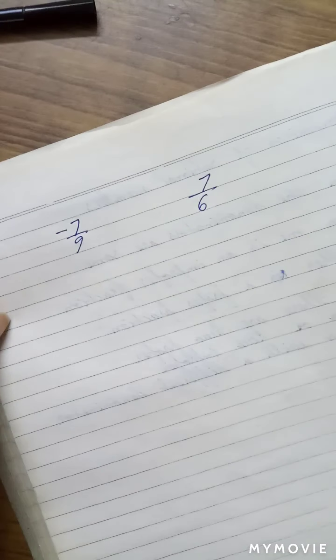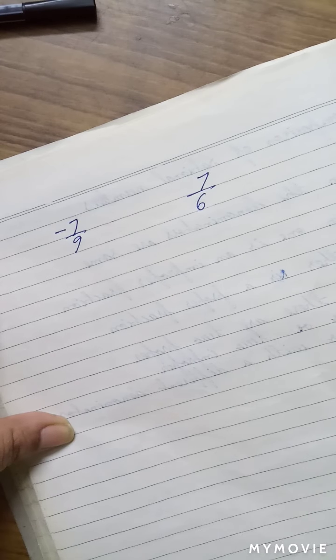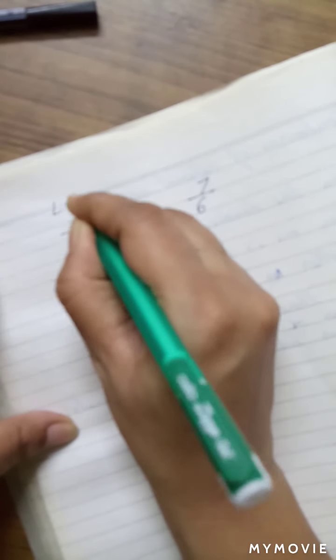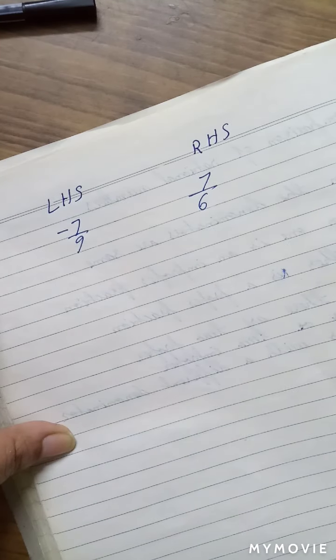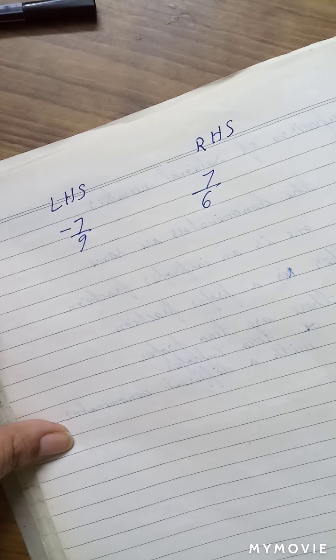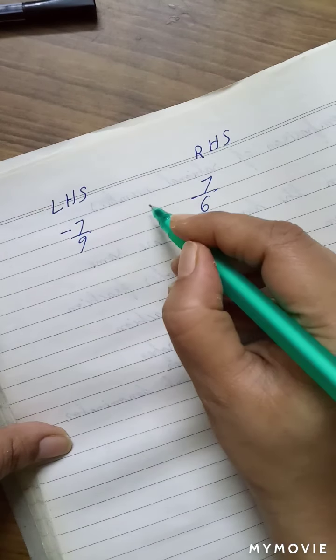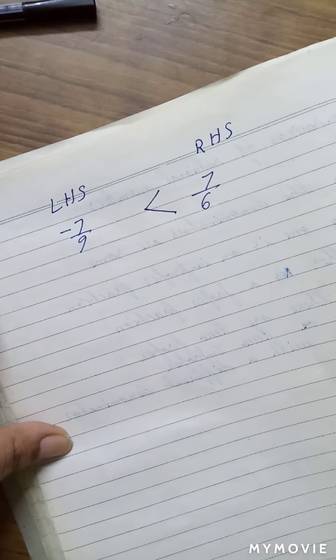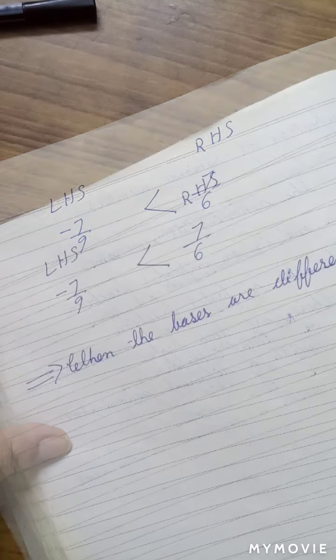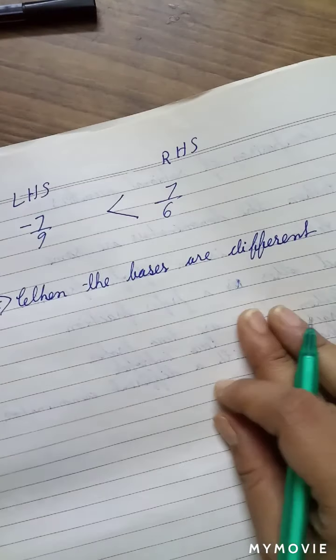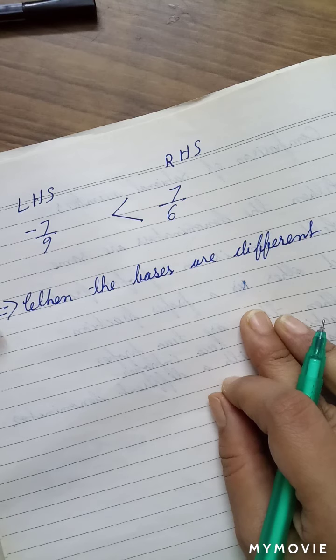Here is one more case. How are we going to compare these two rational numbers? We have minus 7 by 9 in the LHS and 7 by 6 in the RHS. Here also, you don't have to think much because one is a negative rational number and the other one is a positive rational number, and positive numbers are greater than negative numbers, so definitely the number with a positive sign is greater.